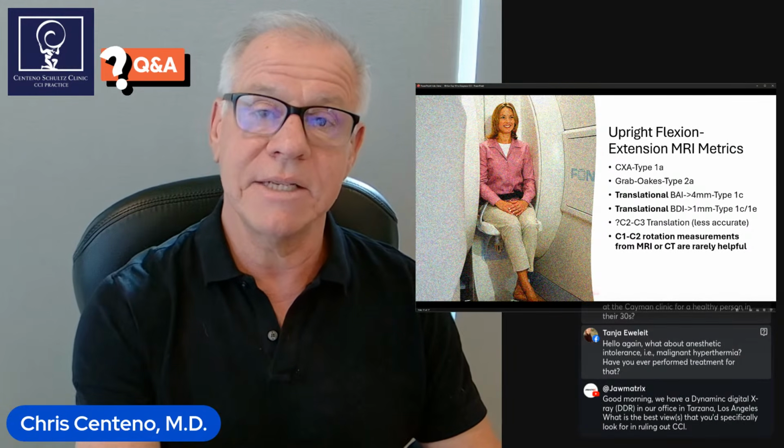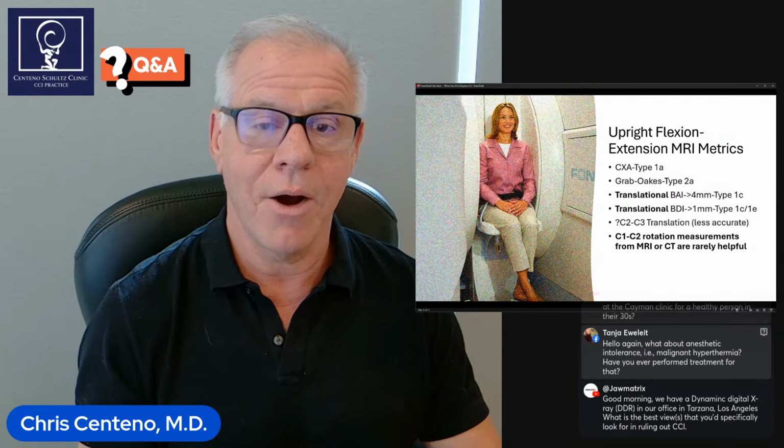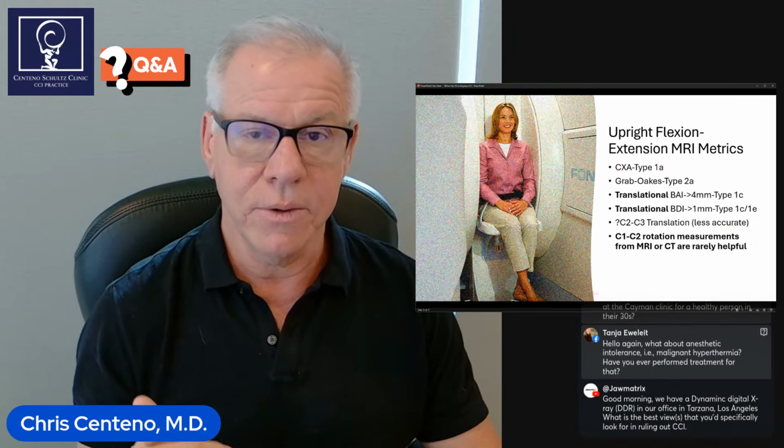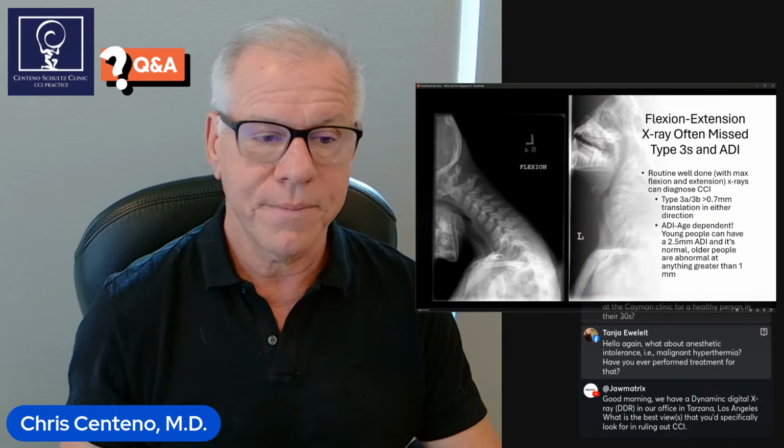At C2-3 on upright MRI, you sometimes can see instability, but this is not the most sensitive way to do that. DMX or flexion extension x-rays would be more accurate for looking at C2-3. And I'm generally ignoring C1, C2 rotational studies because they are, in my experience, not real helpful in getting to a CCI diagnosis, despite the fact that they're frequently ordered.